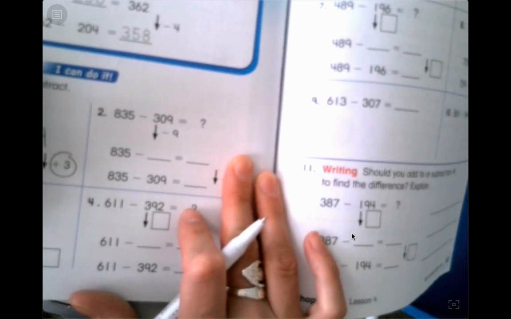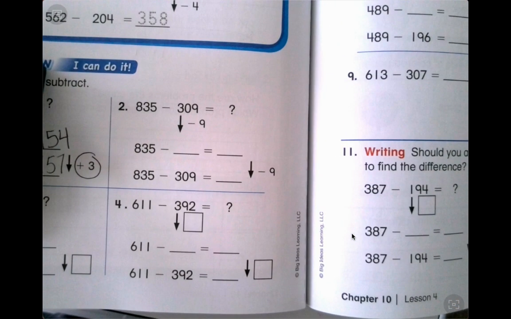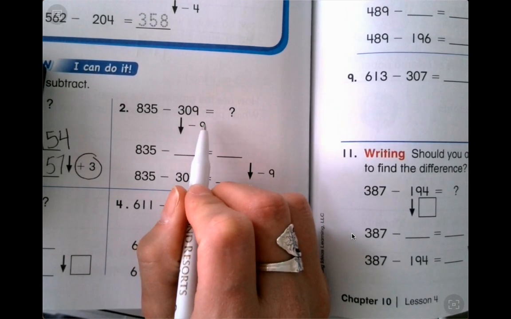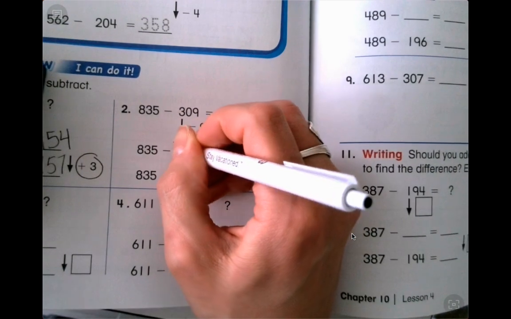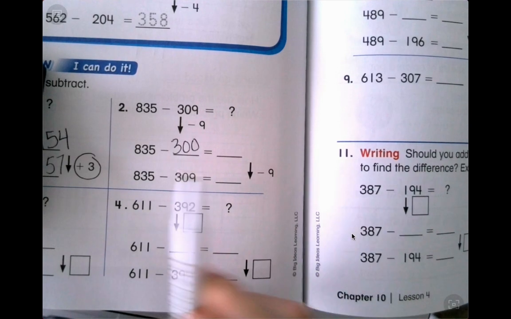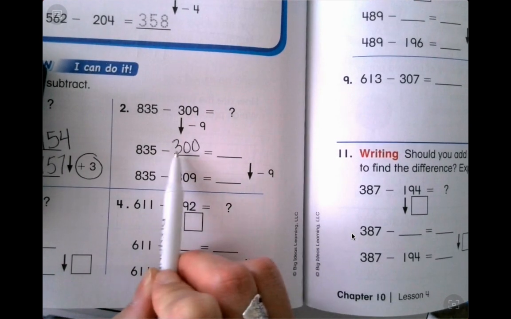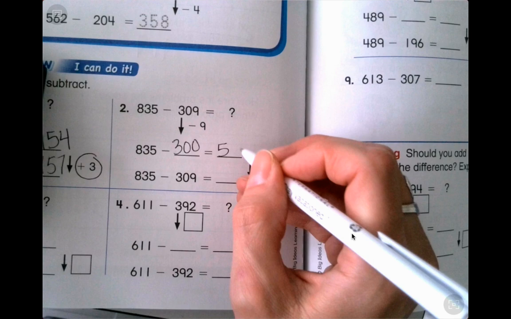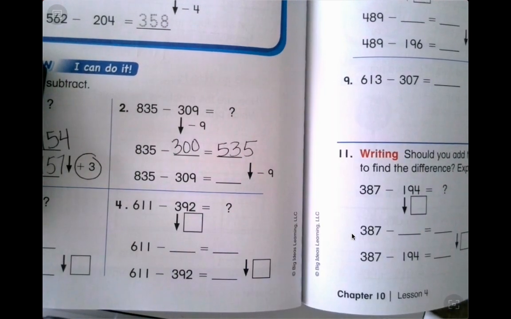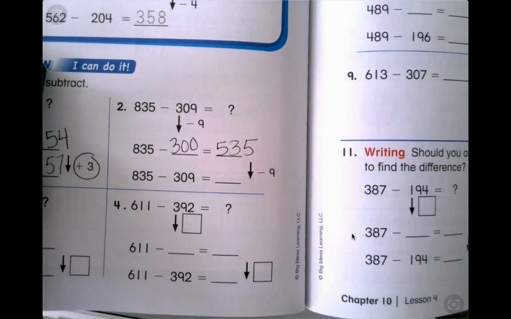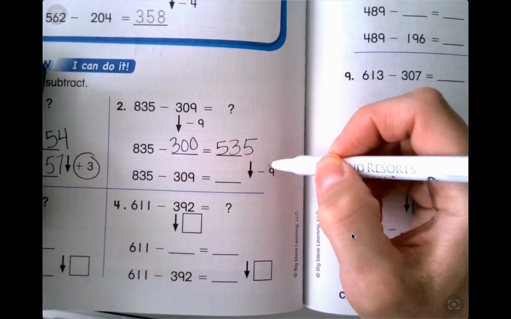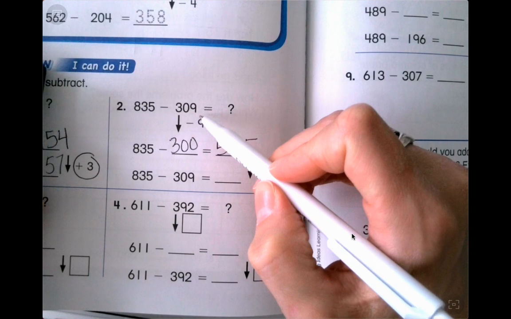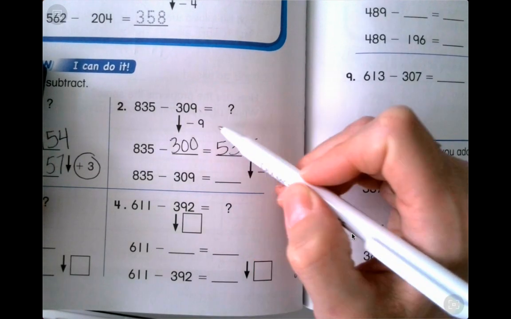Okay, number 2. It's 835 subtract 309. Now, again, you could use any one you want, but this is a very nice number to work with. Subtract 9, and we get 300. Okay, so what's 835 subtract 300? You're just doing 8 minus 3, basically. 500 and then 35. Okay? Now, we still have to subtract our 9. Okay, because we didn't do that yet. Right? Did we subtract the 9? Well, we did up there, so we need to make sure we subtract it again.